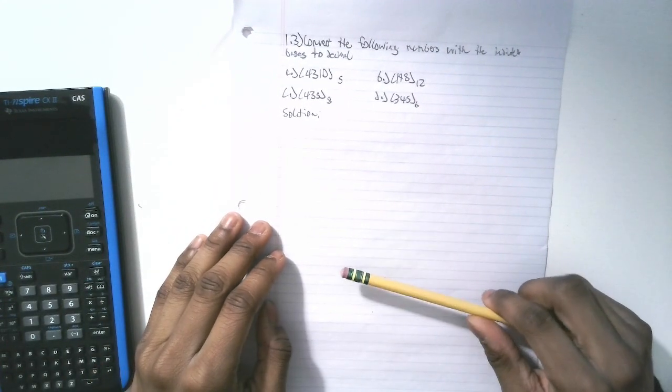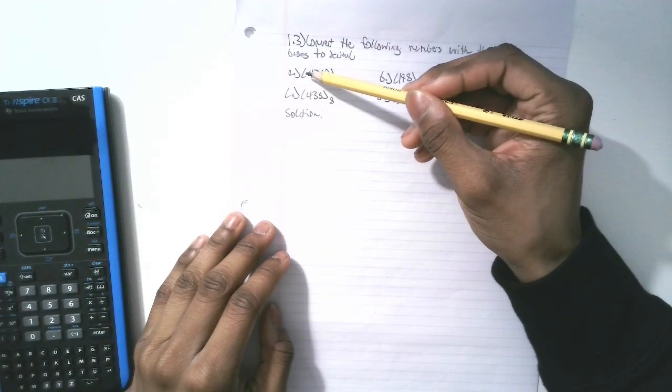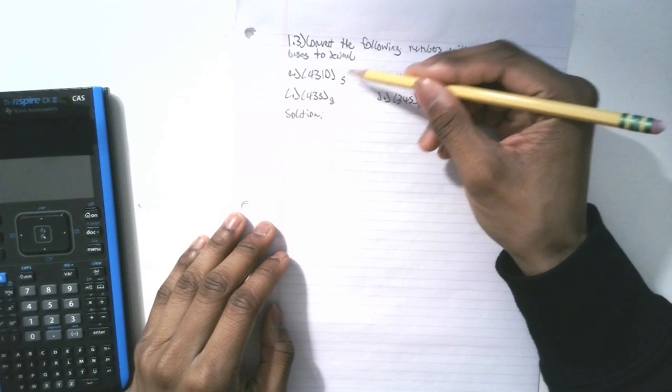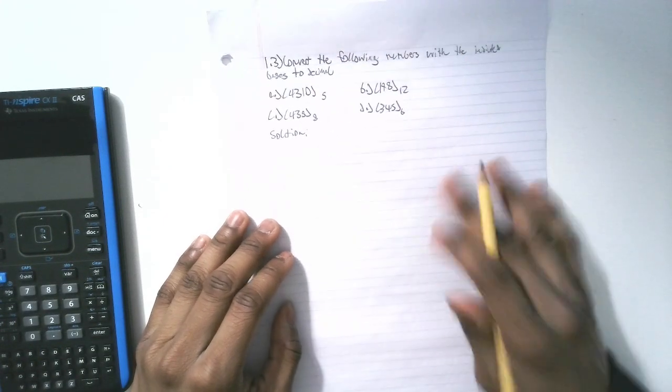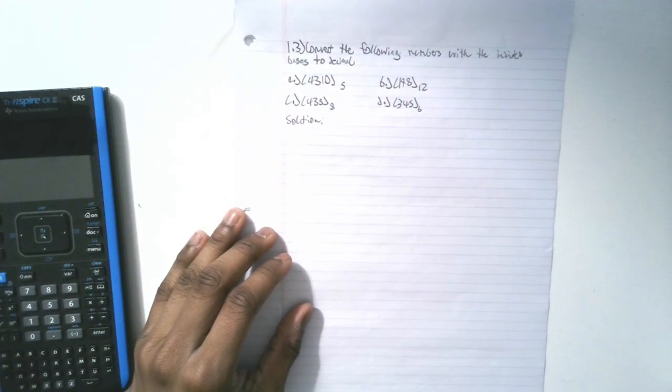To solve this problem, we will have each number multiplied by the base raised to the power of the position of the value. This is how you change a value in any base to decimal. So I'll just show you the solution here.